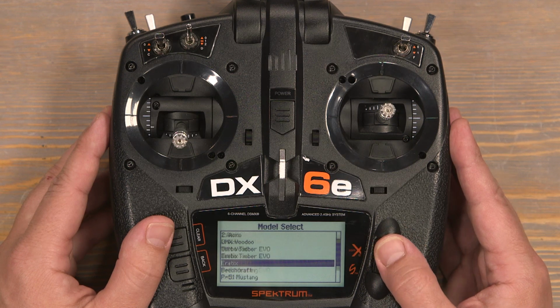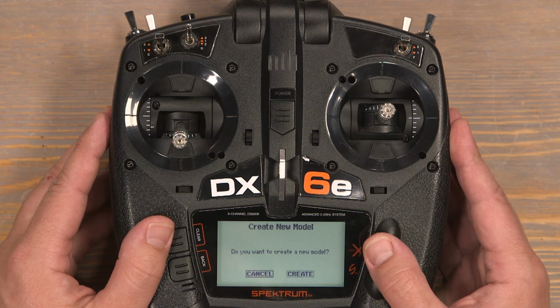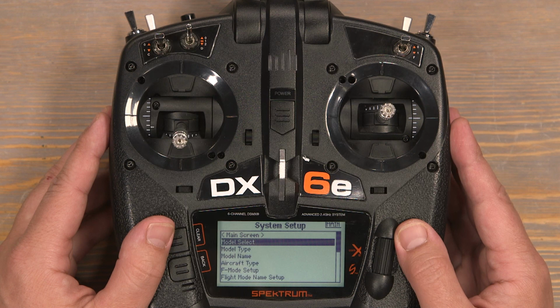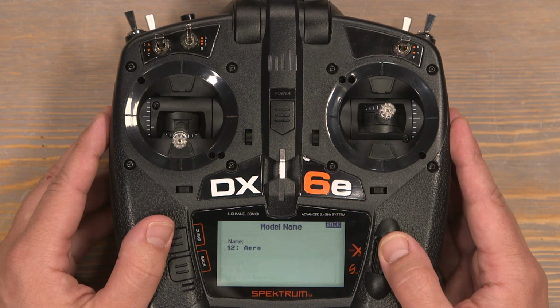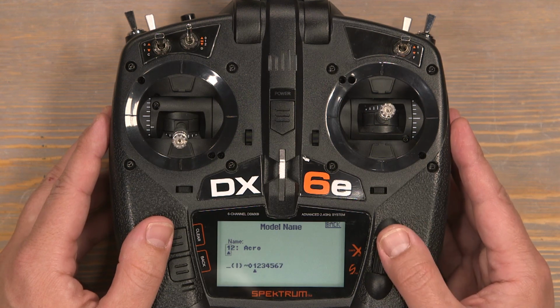And we'll scroll all the way down to Add New Model and click. And Create. Now let's name the model. Scroll down to Model Name. And starting with the first character, click. I'll name this one Habu SS 70mm.